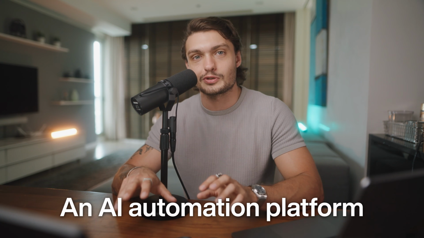It's actually an AI automation platform. So not only can you use it for vibe coding apps, you can also use it to automate any kinds of tasks on the internet.